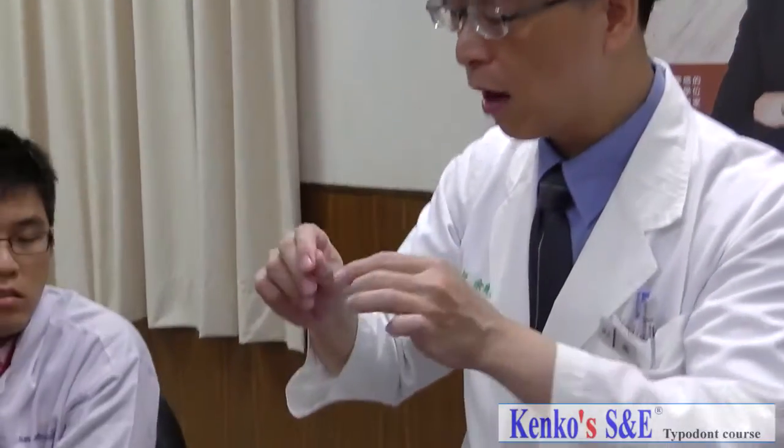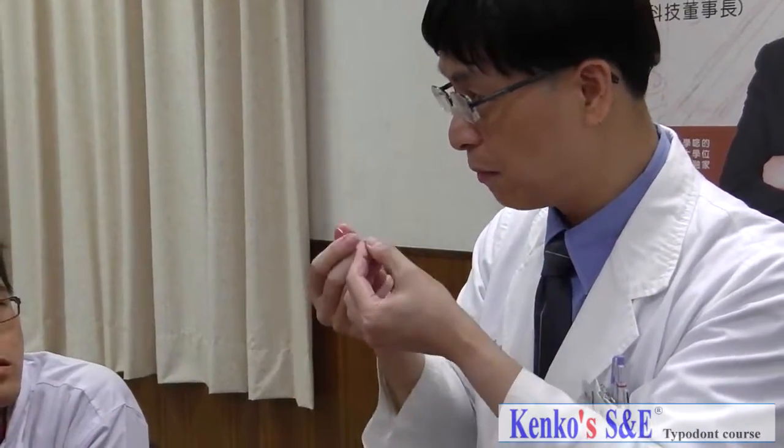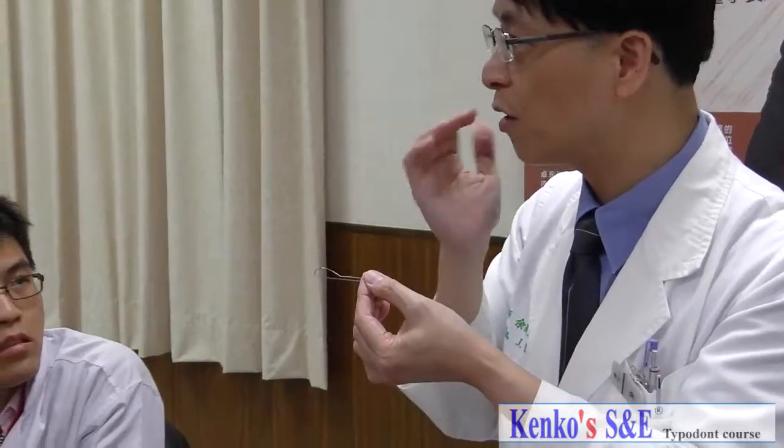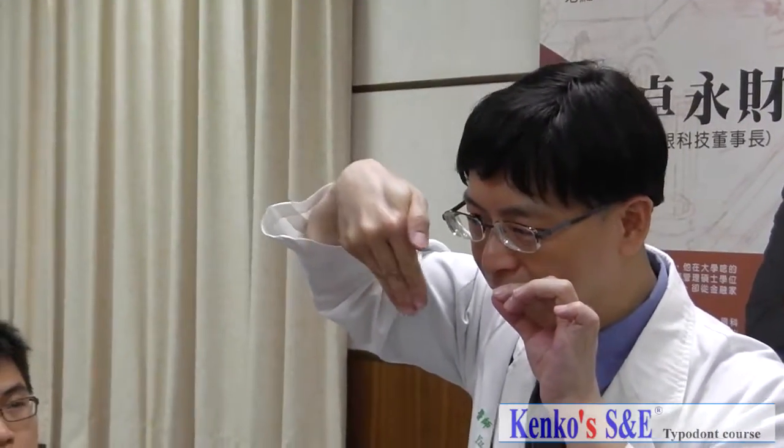So tomorrow I will explain how to use this kind of wire for your clinical applications. Very useful, especially when you do anterior retraction. Most of the time when you do anterior retraction, the anterior teeth will come down, right? And then you will meet a very difficult situation with the bite.